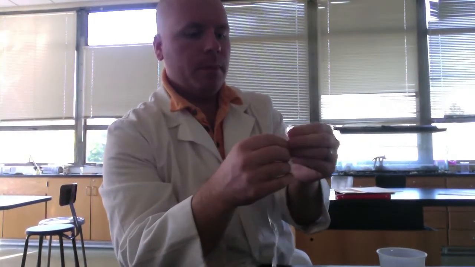At the other end, I'm going to do the same thing. I need to open it. All right, so rub it down. Now I have some separation between the two halves, and I'll be able to fill it up. So now I'm going to take my starch and glucose solution.